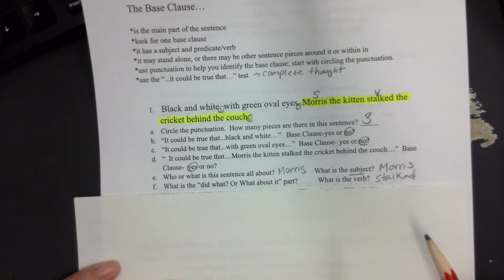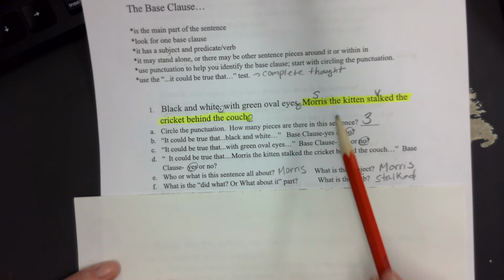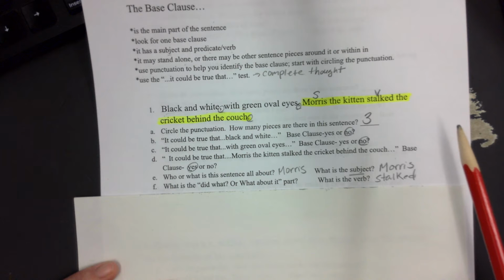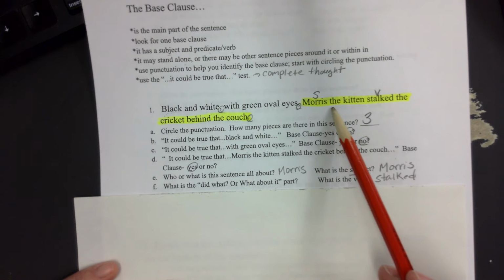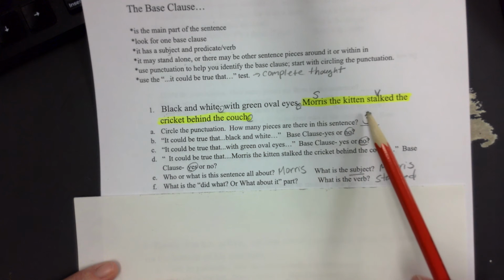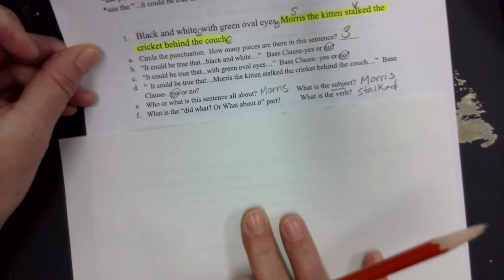Okay, so if we cut right down to just the base clause, it's about Morris and the stalking. Morris the kitten stalked the cricket behind the couch. All right, so we have identified the base clause. We have a complete thought. It has the subject. It has the verb. All right, let's move on to number 2.